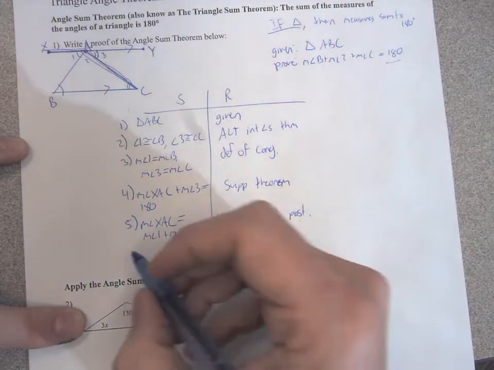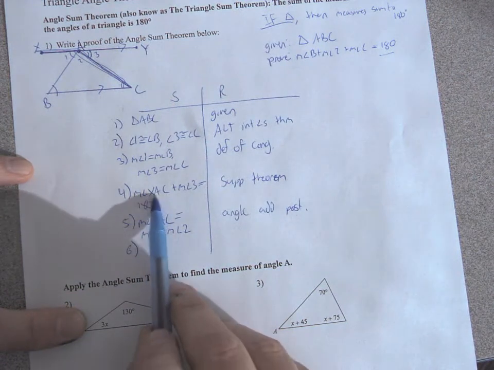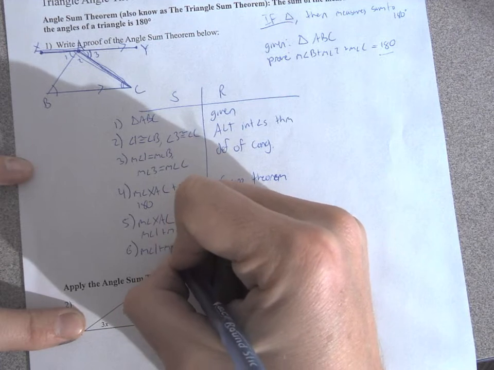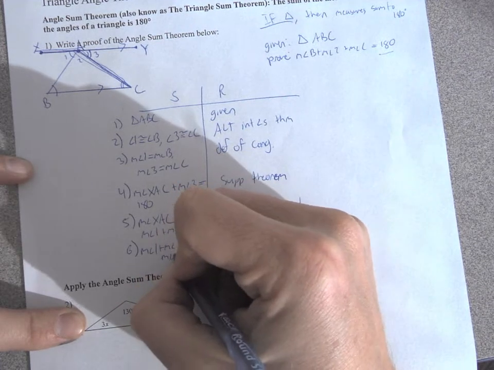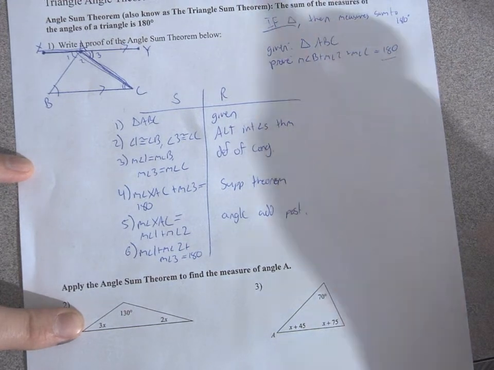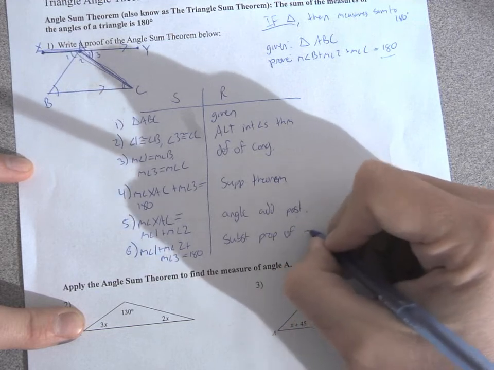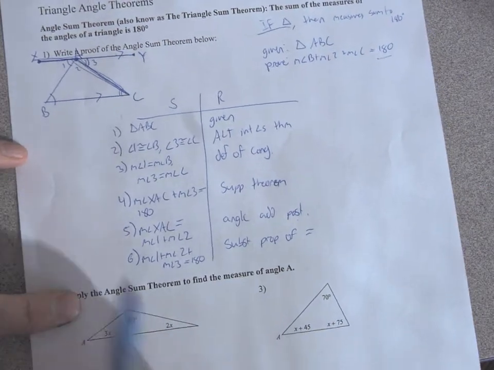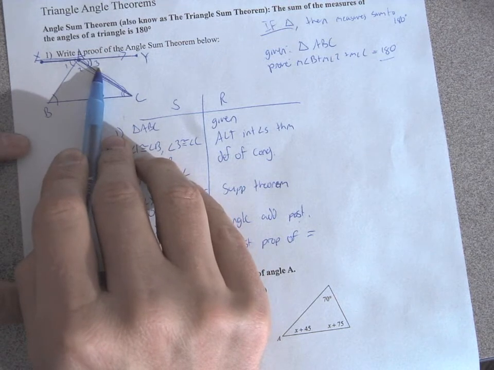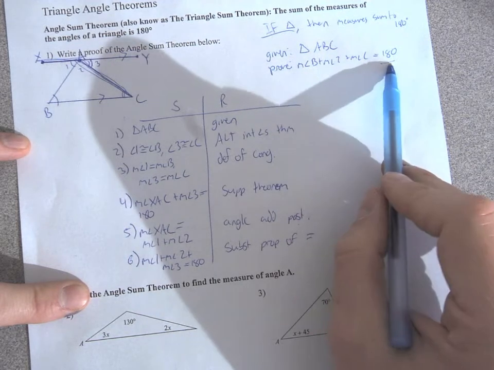All right, and for step 6 then, since XAC is 1 and 2, we can now say the measure of angle 1 plus the measure of angle 2 plus the measure of angle 3 equals 180. Okay? And that's going to be the substitution property of equality. All right, so this plus this plus this equals 180, which is kind of good. We need a 180 in there because this is where we're headed, right? 1 plus 2 plus 3 equals 180.